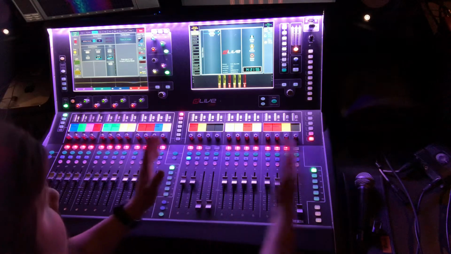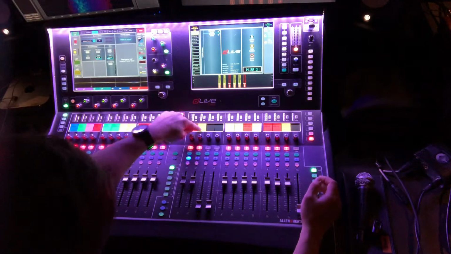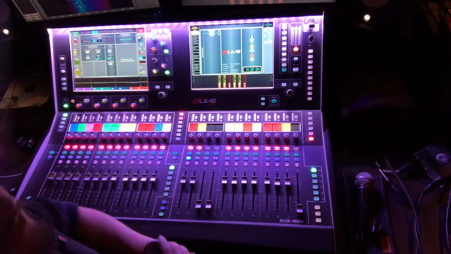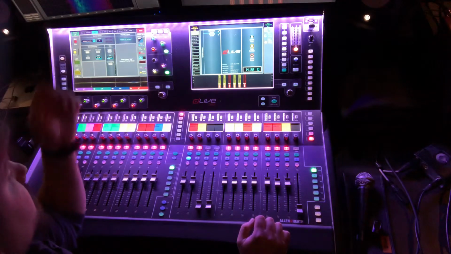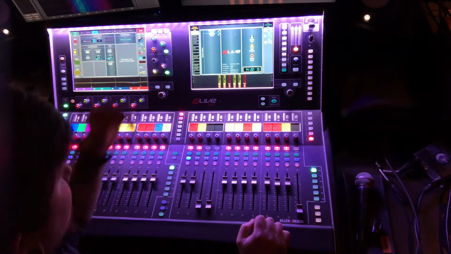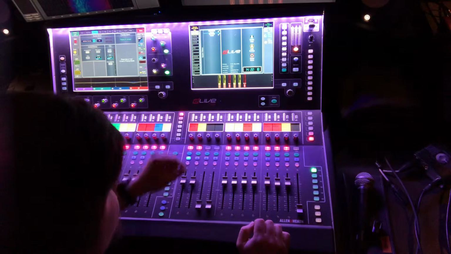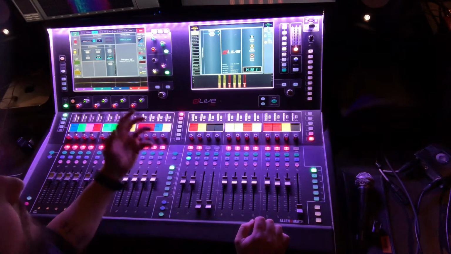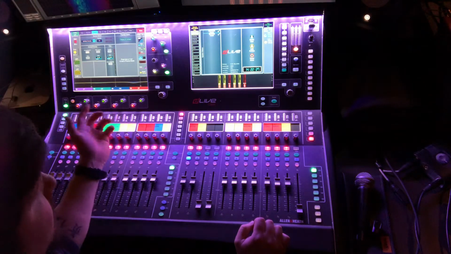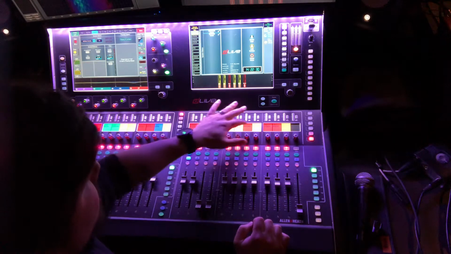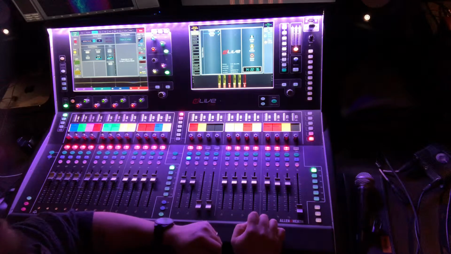So on the right bank, we've got our main outputs, which go to the PA speakers, and we've got an aux-fed sub output. So the subs are actually on an aux, so this aux goes directly out to the subwoofers. And then we've got our lobby matrix, which goes out to lobby speakers. You've got your video matrix, which goes out to all the lobby TVs. It goes over to the control room for the PIX recording device and for the HyperDeck recorders.